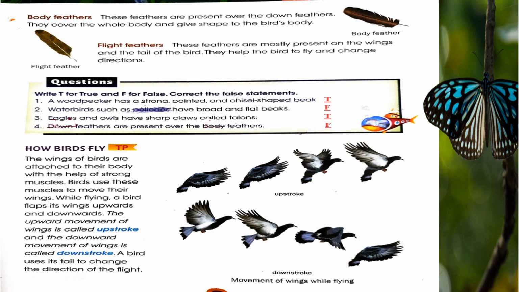That is true. Second, water birds such as pelican have broad and flat beak. It's false. Third, eagles and owls have sharp claws called talons. It's true. Fourth, down feathers are present over the body feathers. It's false. Now let's see how birds fly.